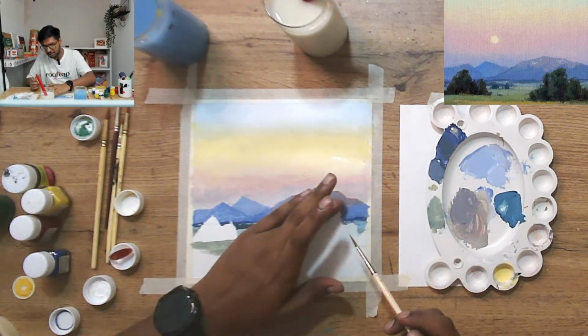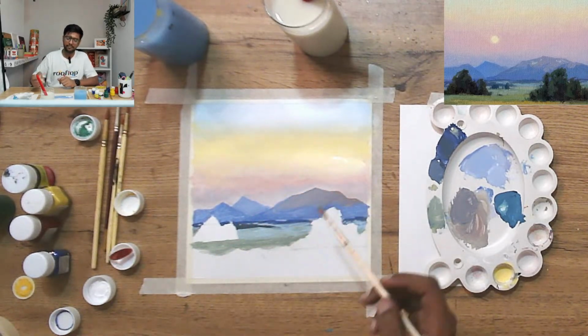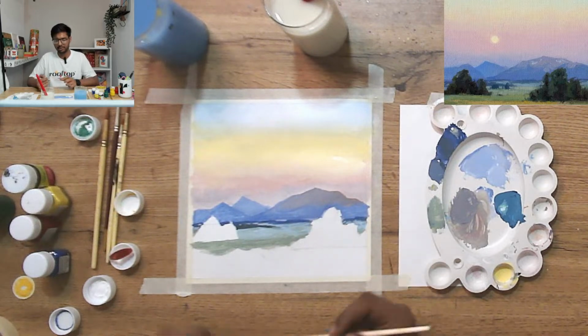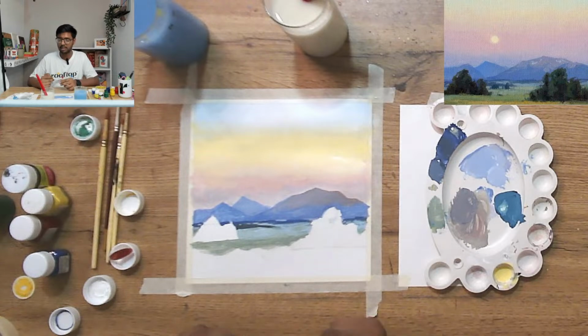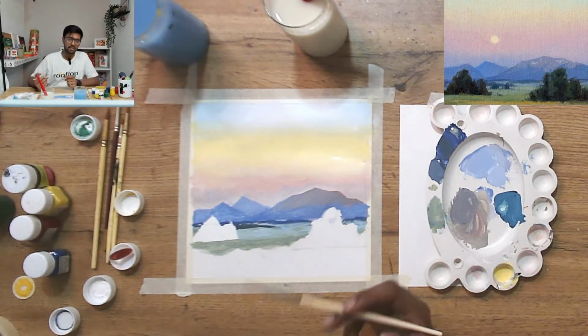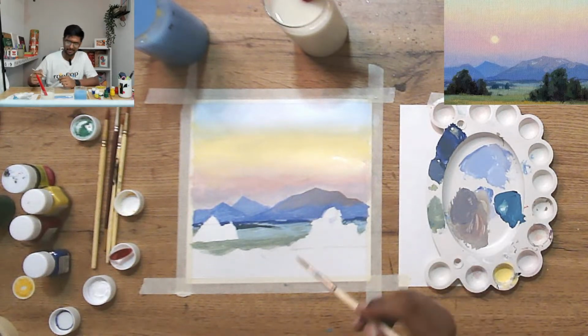Just wipe this off. Now one good thing about acrylics is once they dry, even if you drop water onto it, it will not ruin the paint. But it can be a double-edged sword as well. If it dries too quickly when you want to paint over it, then you'll have to repaint that area again.